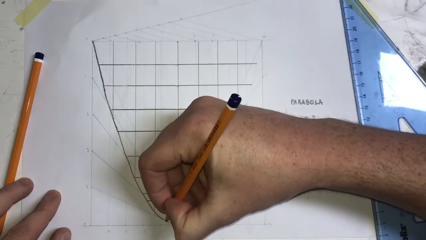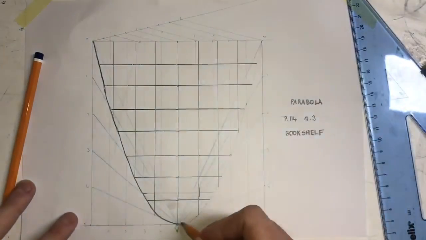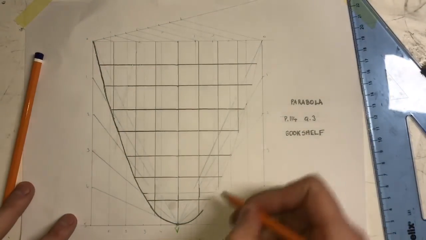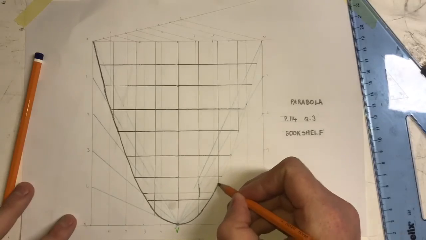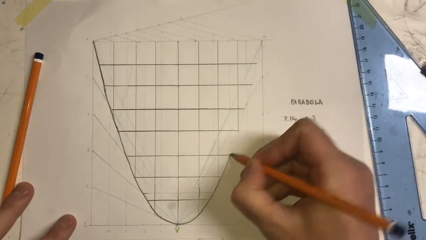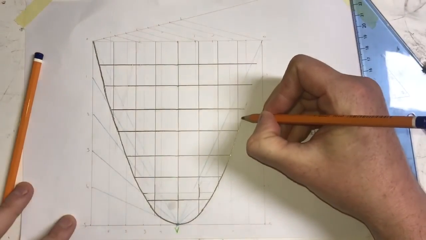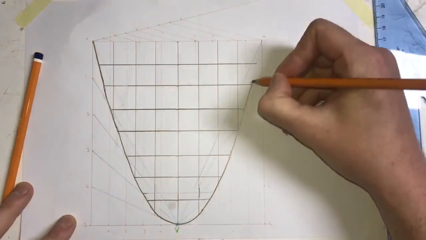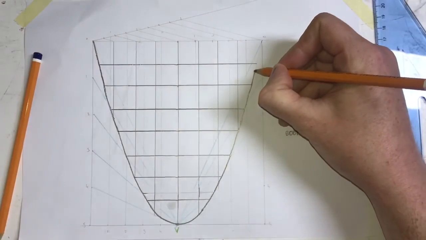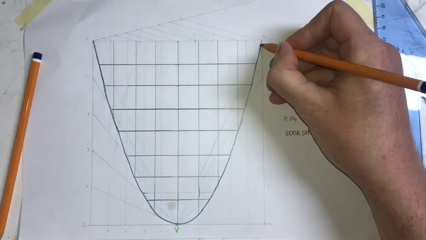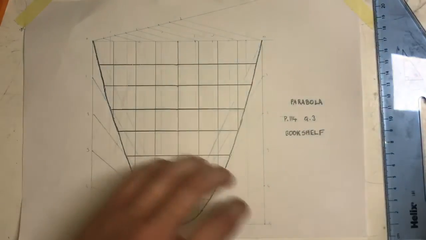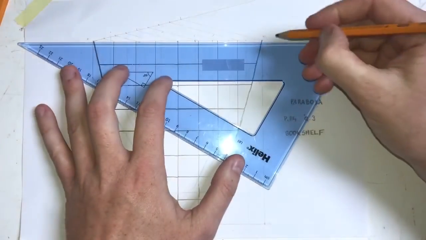Just finish off, go around the curve. You can even take the drawing sheet off for this if you want, for just finishing off the curve. If I was doing this again, I probably would do this curve in heavy first, as it's probably a bit easier to see where these horizontal lines stop, and the vertical ones of course. Okay, so one final line then along the top.